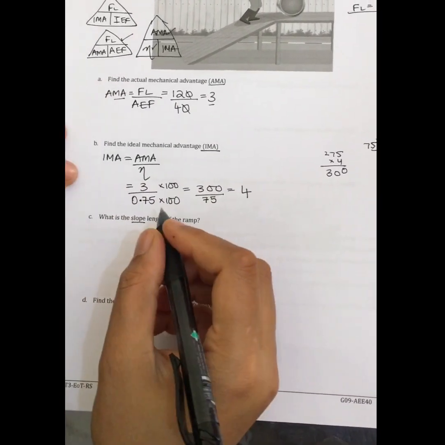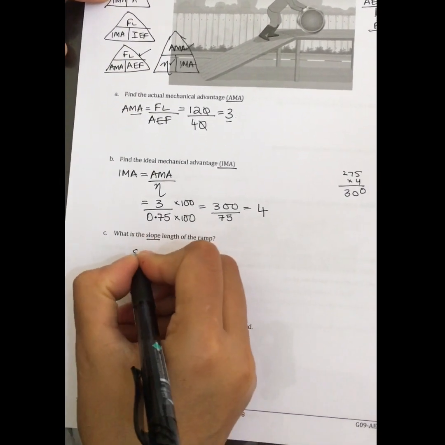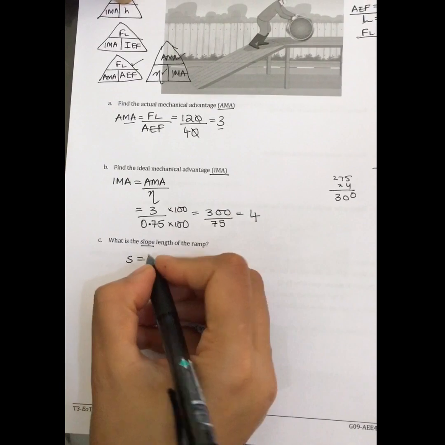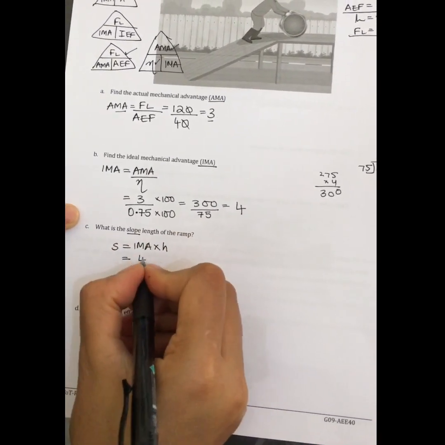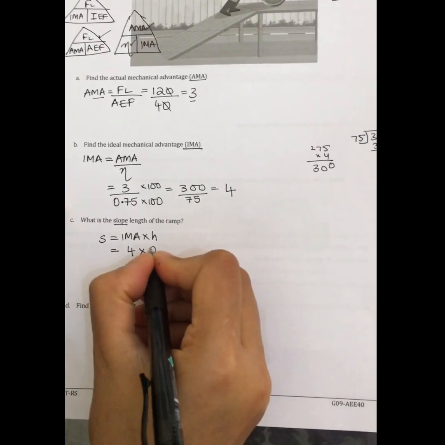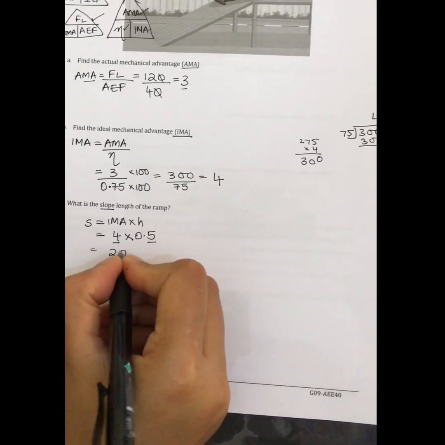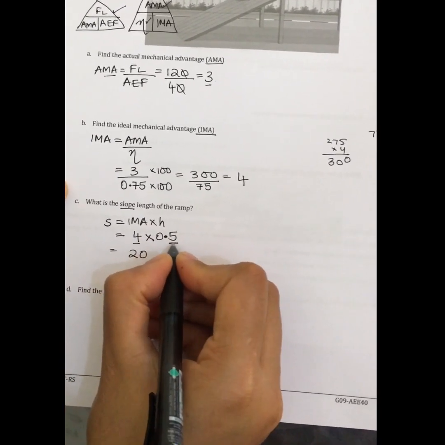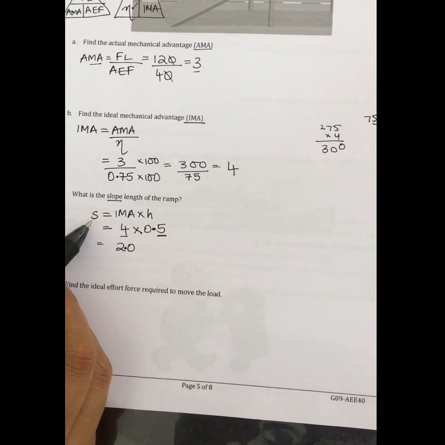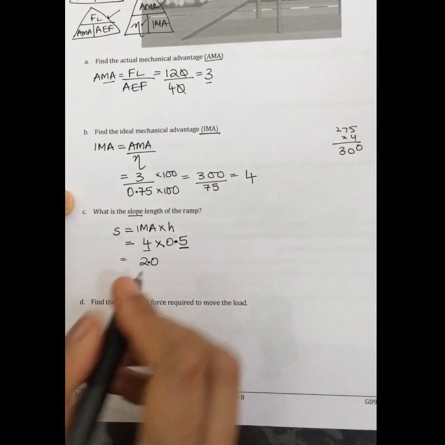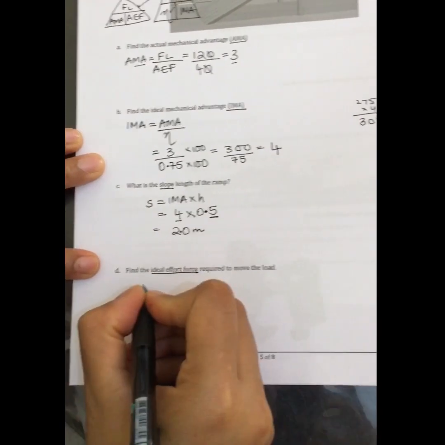What is the slope? Now, which of these triangles can I use to find slope? The first one. Slope will be, cover slope, IMA times height. We found IMA is 4. Height is given, 0.5. So multiply 4 by 5. 5 4s are 20. How many digits are after the decimal? 1. So put your decimal here. Now slope is a length, so it has units. 2 meters.